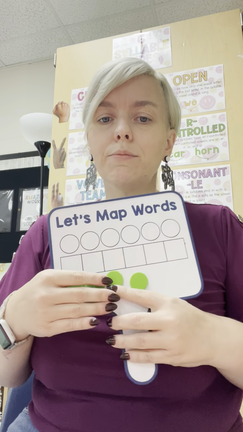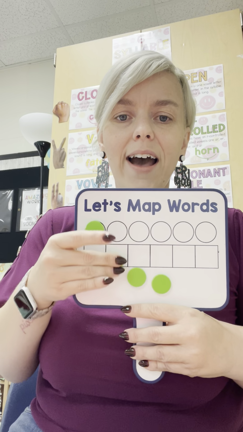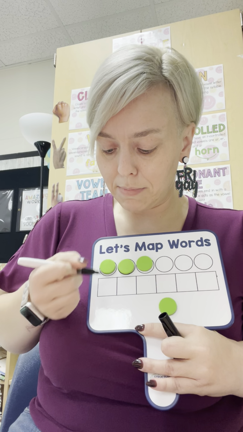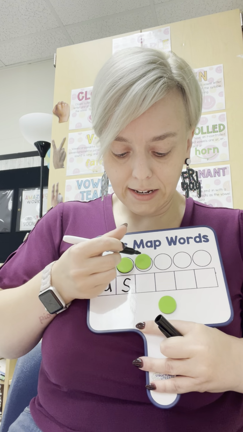And this is also an option too, right? If you have these kind of boards, you can say, give me the sounds. A, S, K. Great. What are the sounds? We got those. What are the letters that match those sounds? A, S, S, and K. Okay? That's how you would teach the word ask.